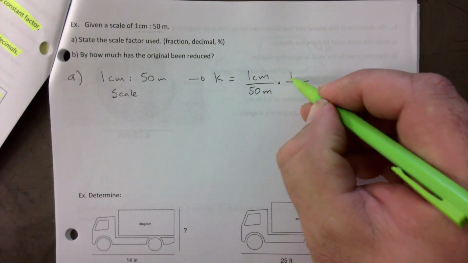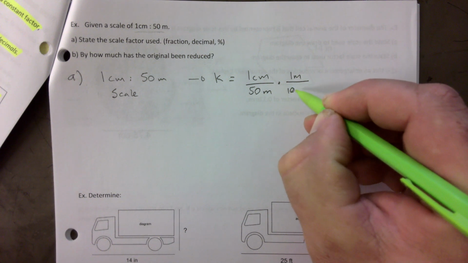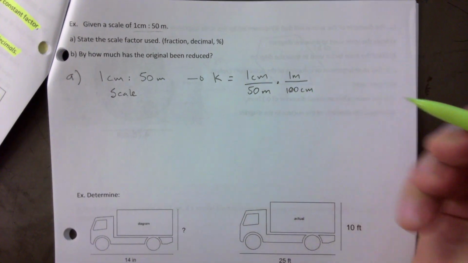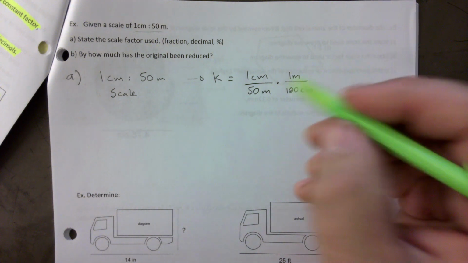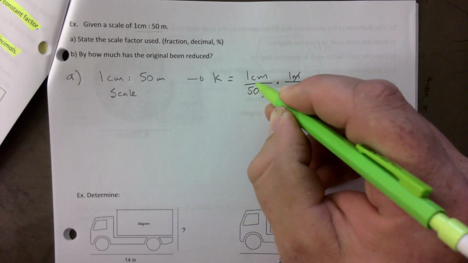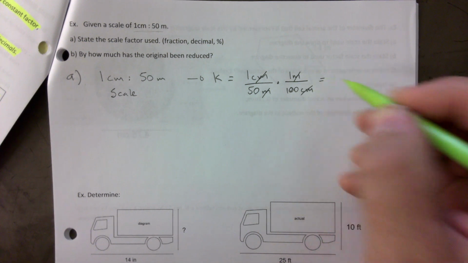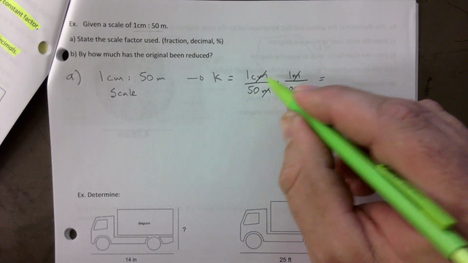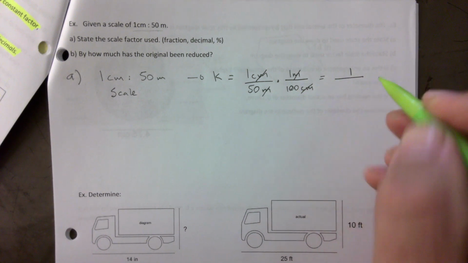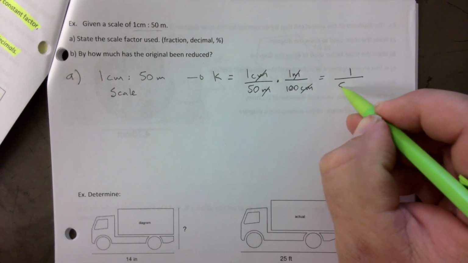So I'm going to say that 1 meter has 100 centimeters, like this. Watch what happens here. This cancels out. This cancels out. So you have 1 times 1 is just 1. 50 times 100, that's 5,000.